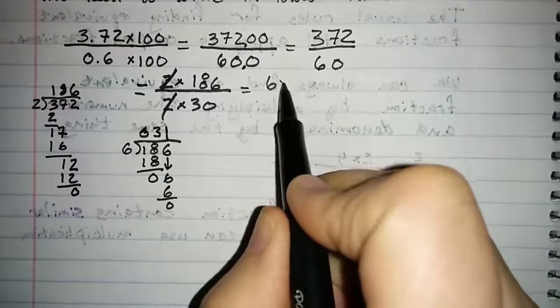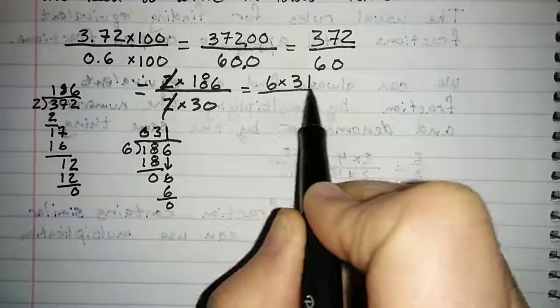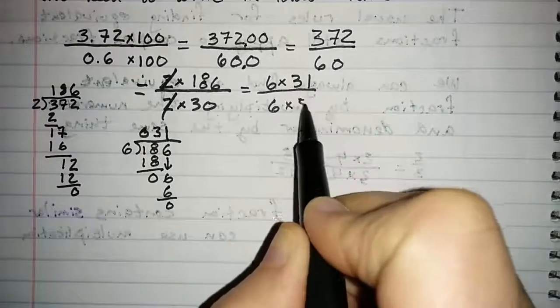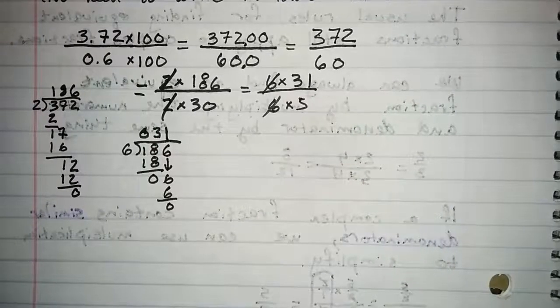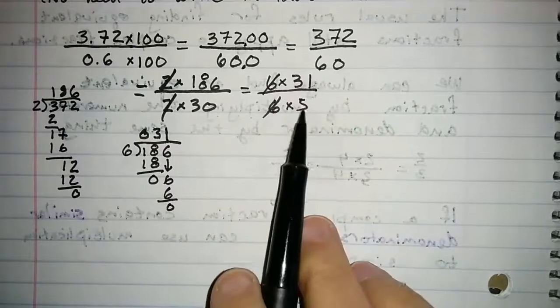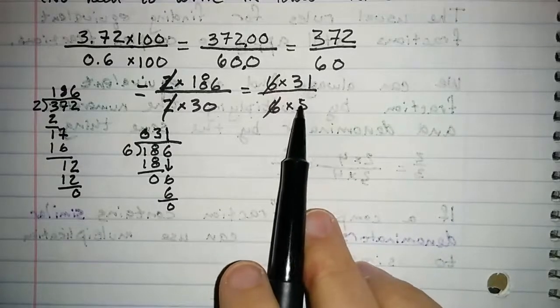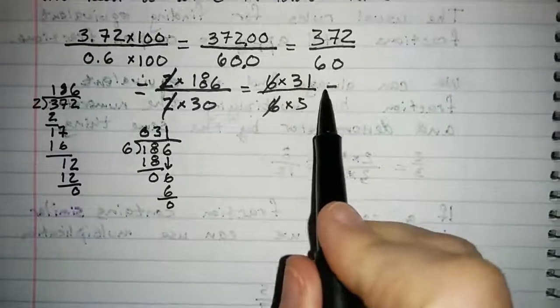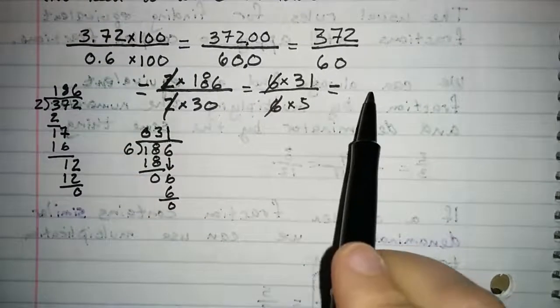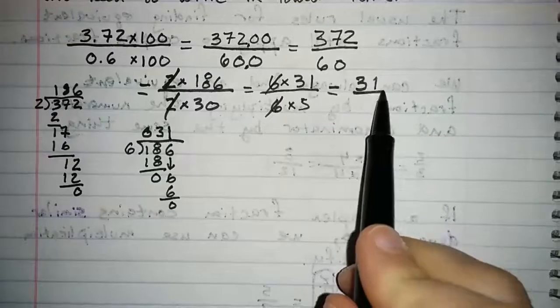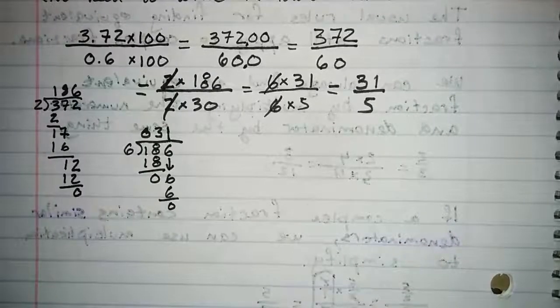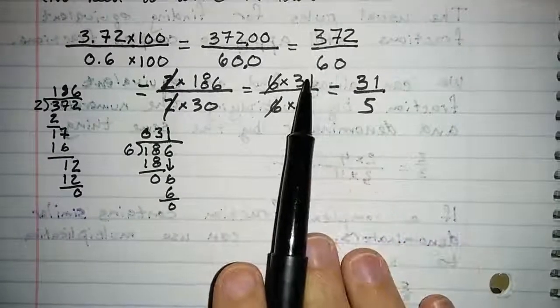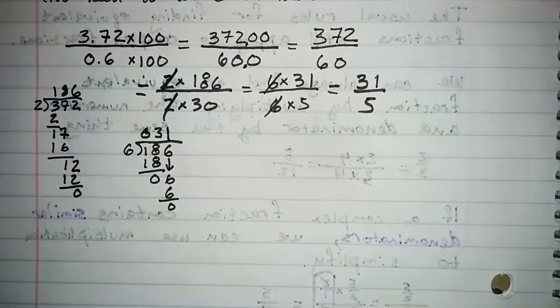We've got 6 times 31 over 6 times 5. Cancel the 6's. Oh, now this is in lowest terms, right? Because 5 is prime and 5 doesn't go into 31. So if we continued to simplify this, we would get 31/5. For this exercise, it's fine to stop at this point, 372/60.